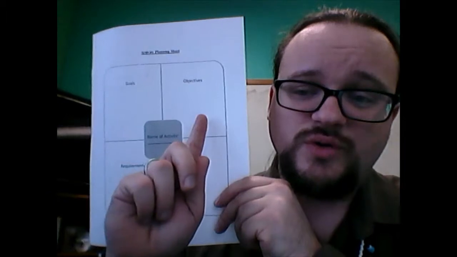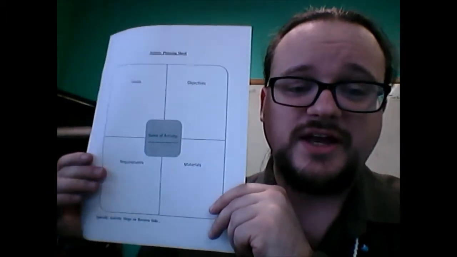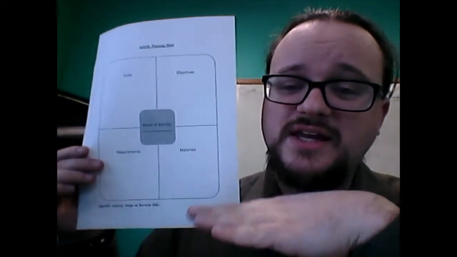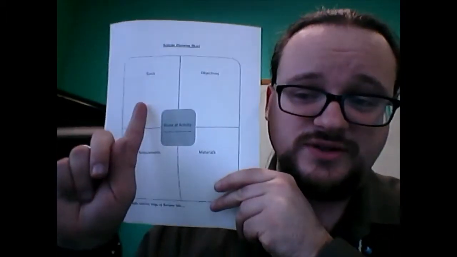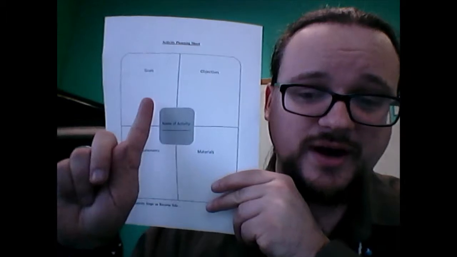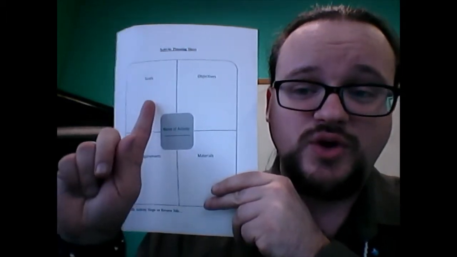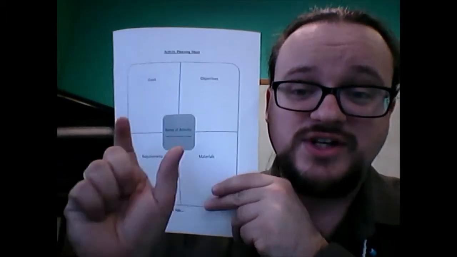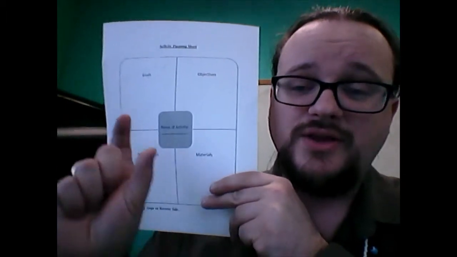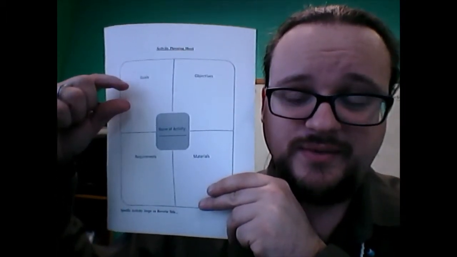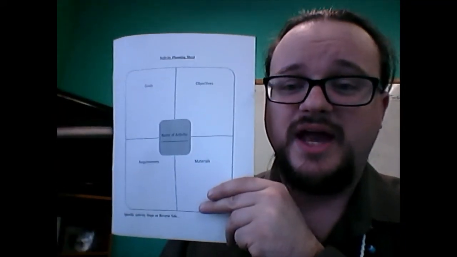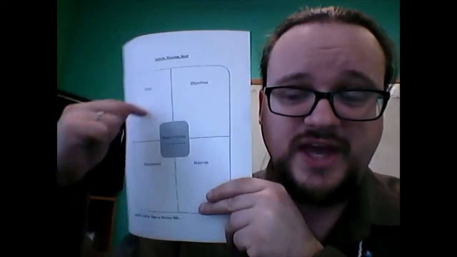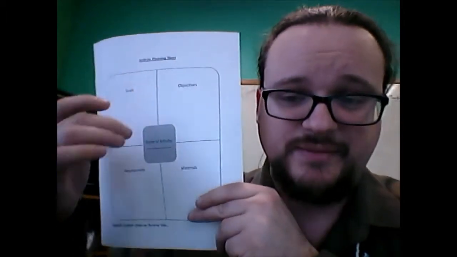The next section over here are your objectives, and your objectives are the individual steps in the activities which are going to meet this goal or all of these goals over here. It's important to note that the goals and the objectives of the activities need to be connected in some way. You can't just have physical exercise over here and then have something like social interaction over here. They have to be connected somehow.